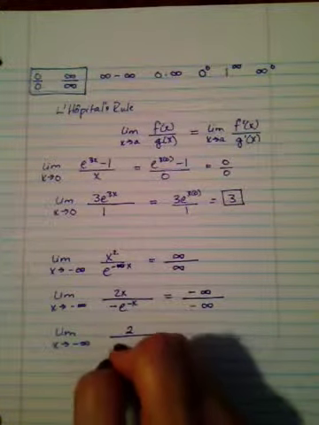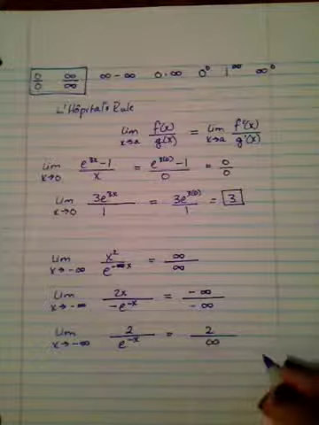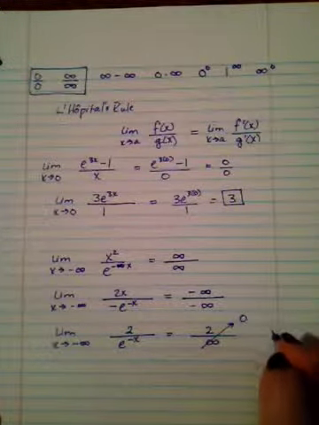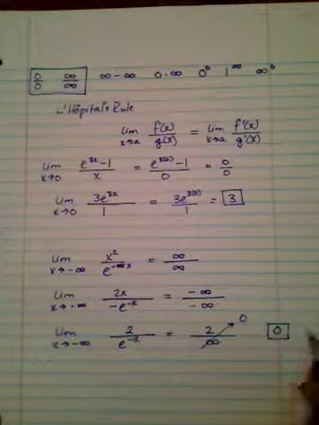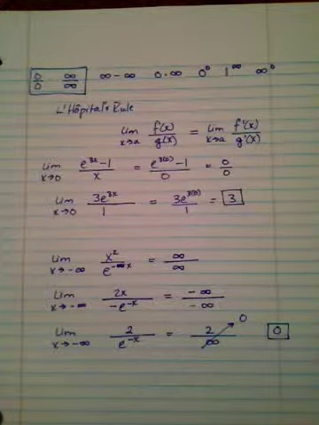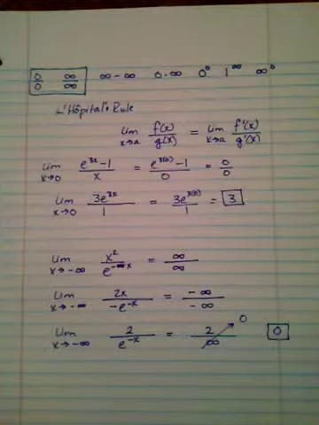Reevaluating my limit, I have 2 over, take my negative infinity, plug it in, negative infinity times a negative 1 is infinity, e to the infinity is infinity. 2 divided by something really, really huge goes to 0. So the answer to this question is 0, and that would be 2 applications. I'll do more examples in the next video.